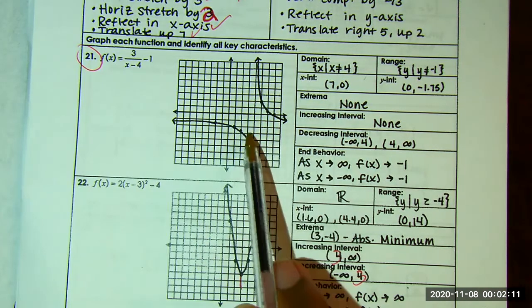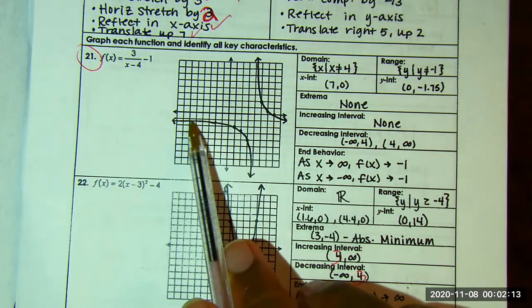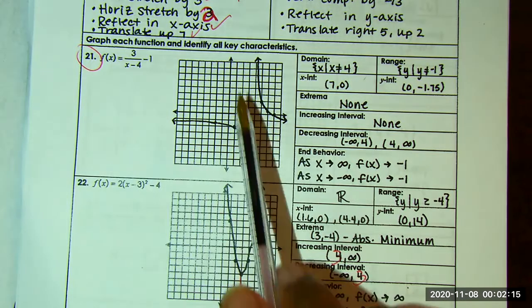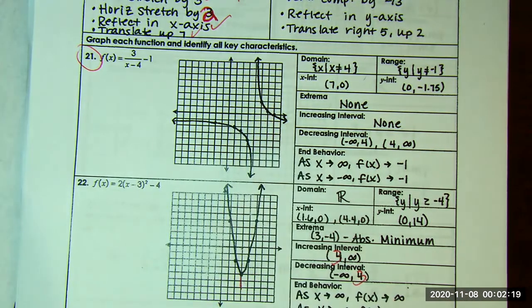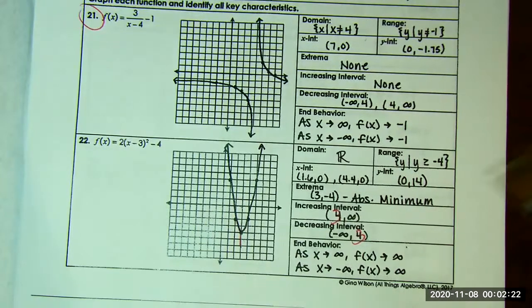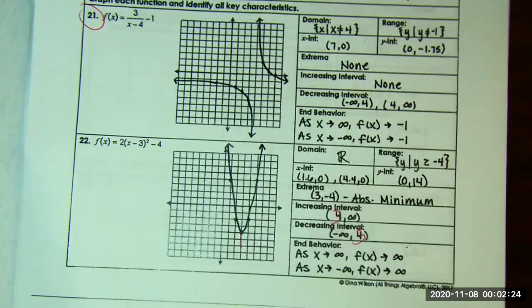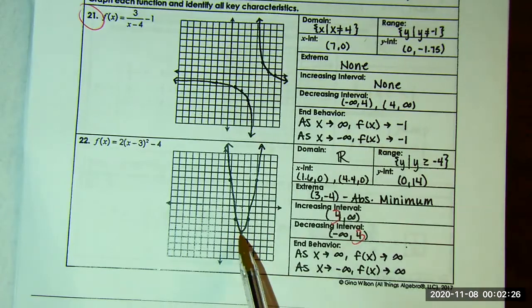And behavior as x tends towards negative infinity, the function tends towards -1. As x tends towards positive infinity, the function also tends towards -1. Here it's pretty obvious. Make sure for your absolute minimum, you label the coordinate 3, -4. That's it. That's it.